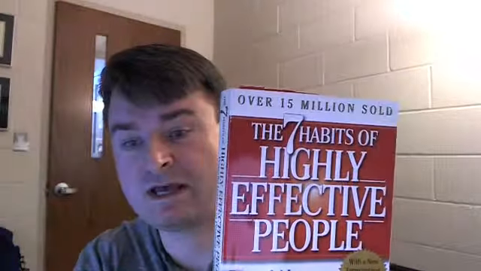You also have 2 books from Stephen Covey. The actual 7 Habits of Highly Effective People. This is the actual textbook, or the actual trade book. None of these are textbooks, folks. These are regular books you could go to any bookstore and find and purchase that's geared towards the public.